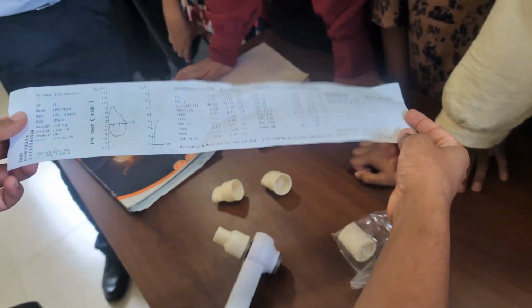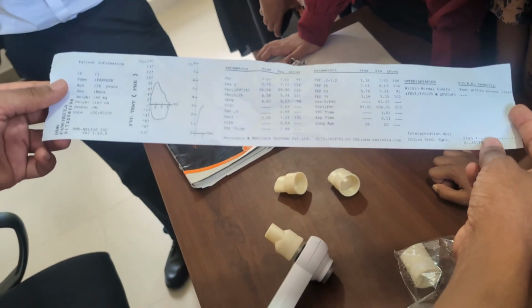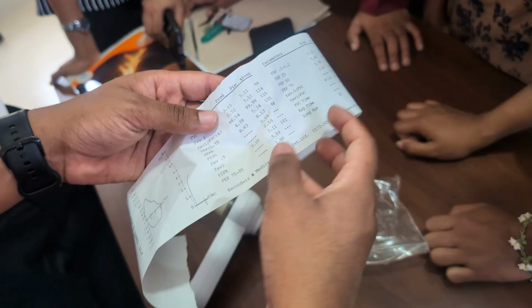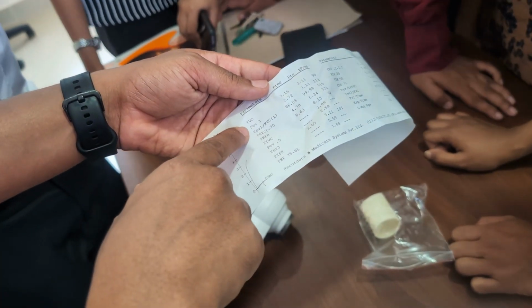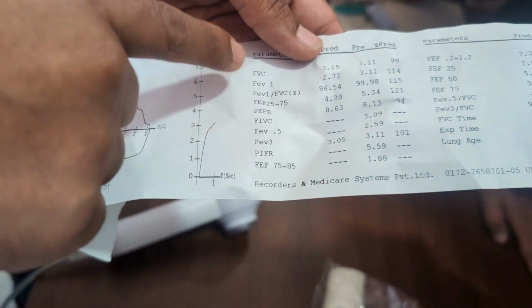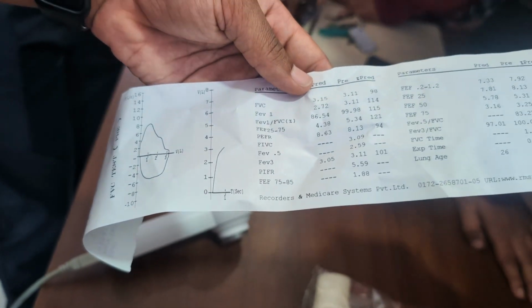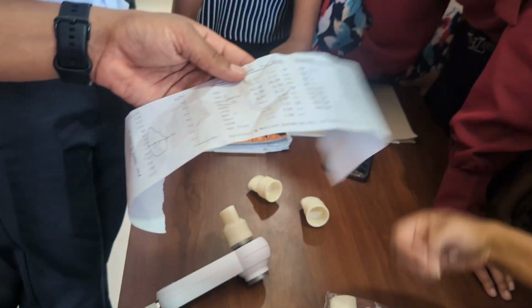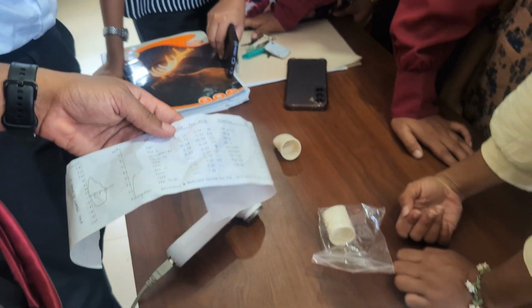This is how the printout would look. You can get the values, FVC, FEV₁, and the ratio, and there are several other values as well. So with that, we can determine whether the patient is having an obstructive or a restrictive lung disease. Clear? Right. So apart from that, there are other tests as well.